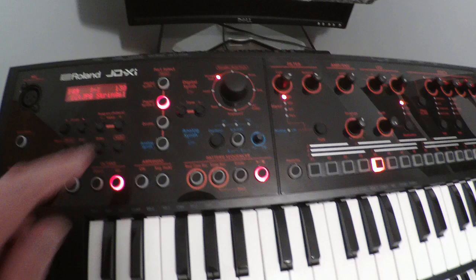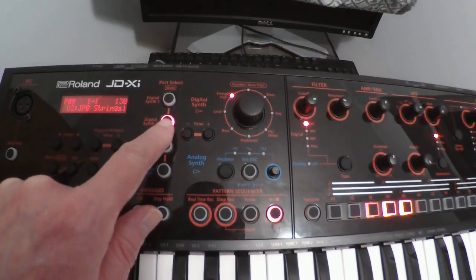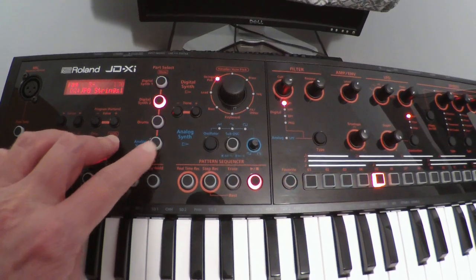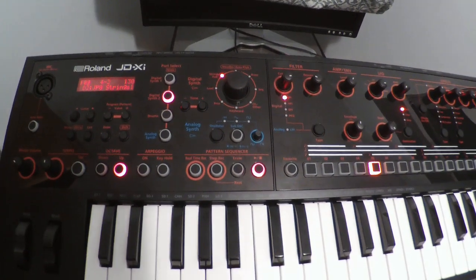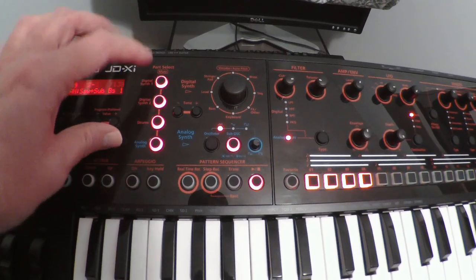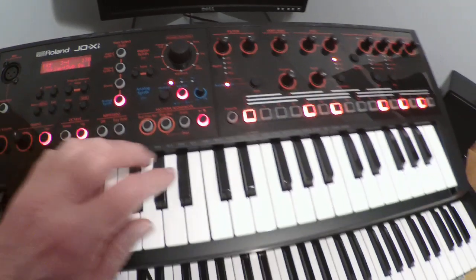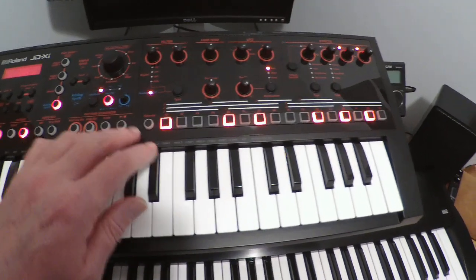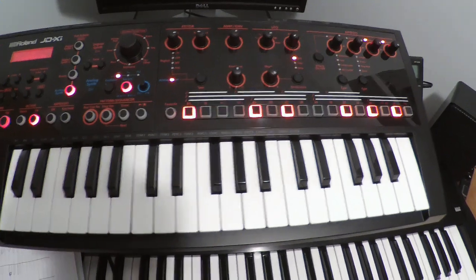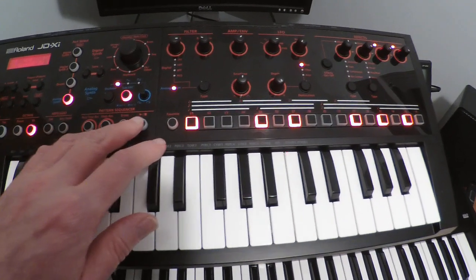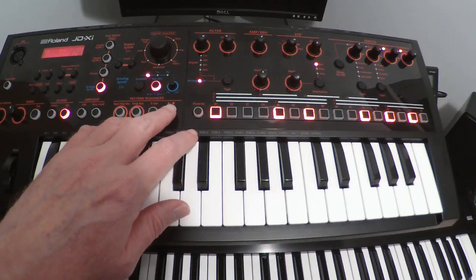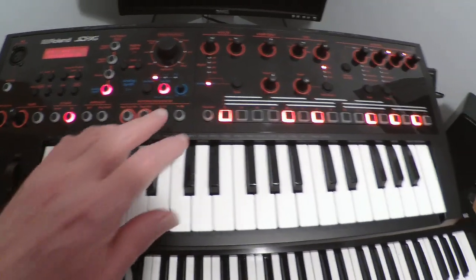Again, it's JP8 strings on digital 2 and the analog synth. And then that repeats again a few times throughout the song. So that really basically is the song in itself.